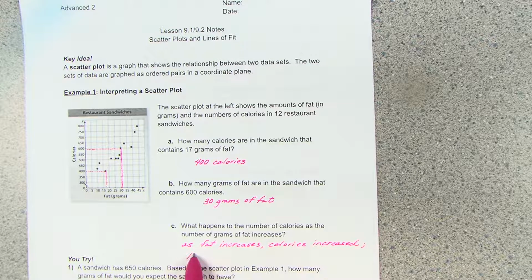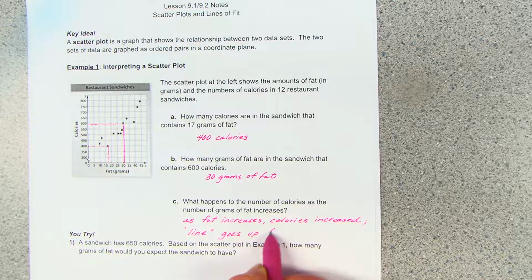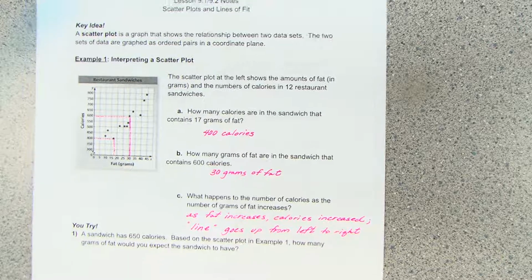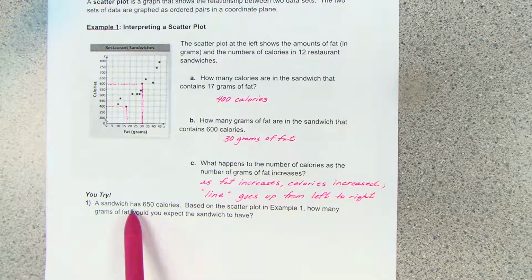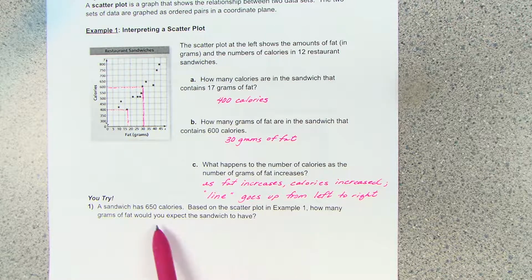Say, there's not a line yet. We're going to get to the line of fit in just a second. All right, so the line goes up from left to right. Okay, and then there's one you try there. A sandwich has 650 calories. Based on this scatter plot, how many grams of fat would you expect that sandwich to have?